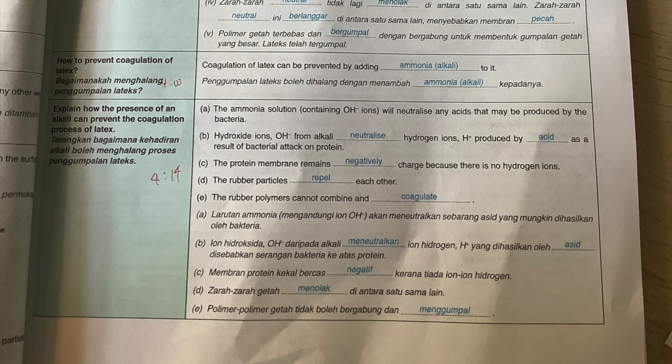How to prevent coagulation of latex? Coagulation of latex can be prevented by adding ammonia, an alkali, to it. How can the presence of alkali prevent the coagulation process of latex? A. The ammonia solution containing hydroxide ions will neutralize any acid that may be produced by the bacteria. B. Hydroxide ions from the alkali neutralize hydrogen ions produced by acid as a result of bacterial attack on protein.